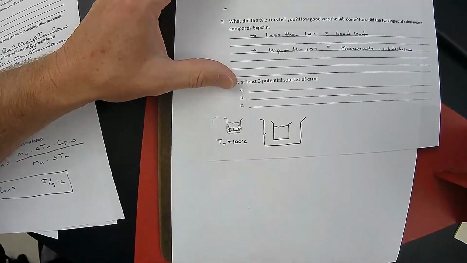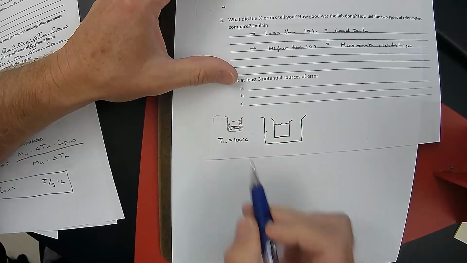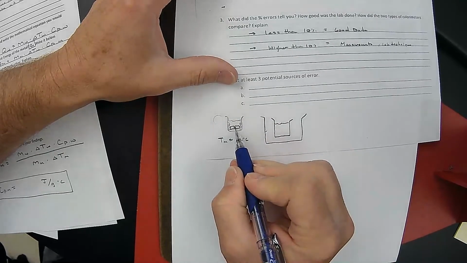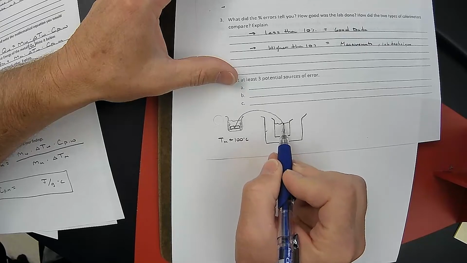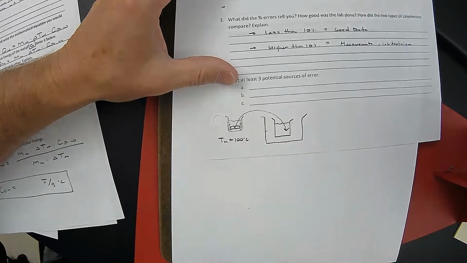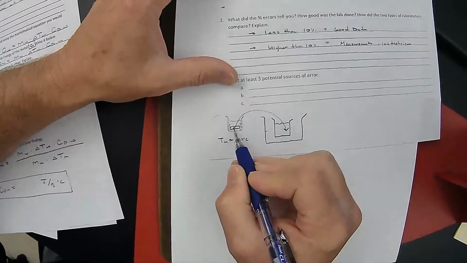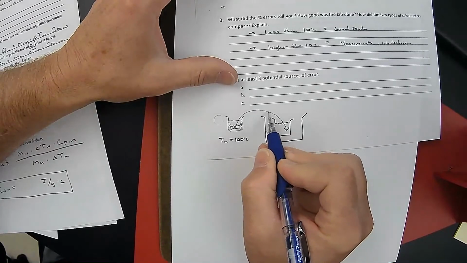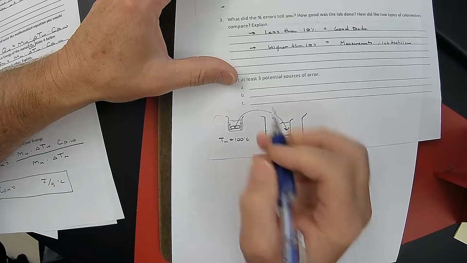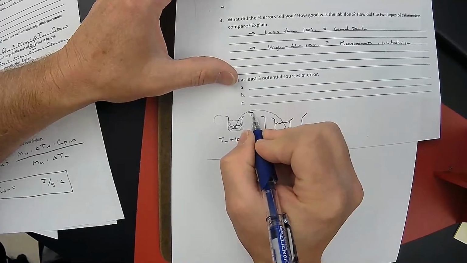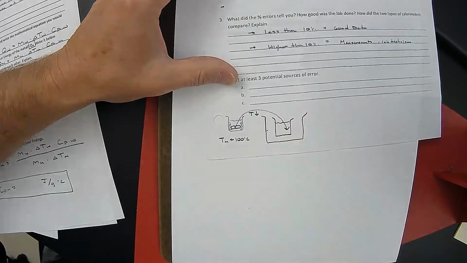Now, we measured this to the nearest tenth, but we had to reach in and pull these metal cubes out before putting them into the water. As we reach in and pull these metal cubes out, as soon as they get into the surrounding air, the temperature begins to drop.